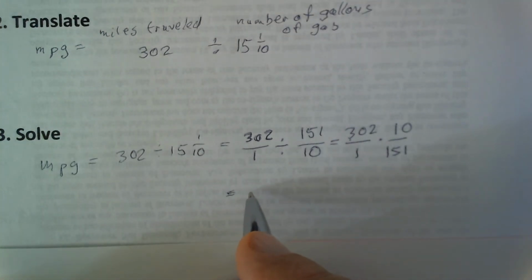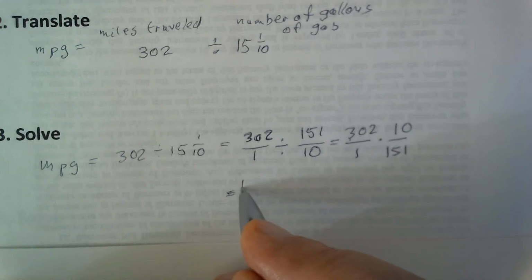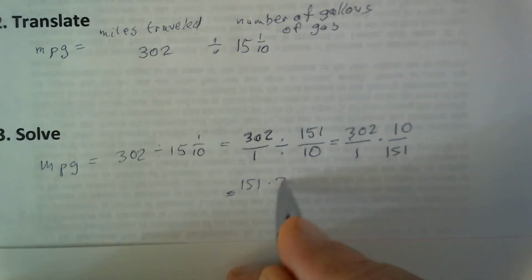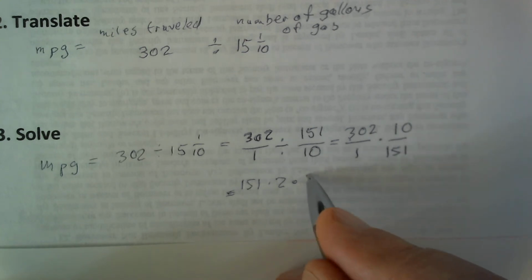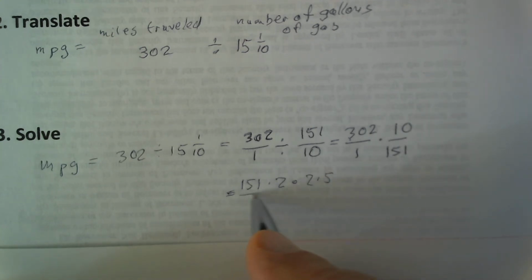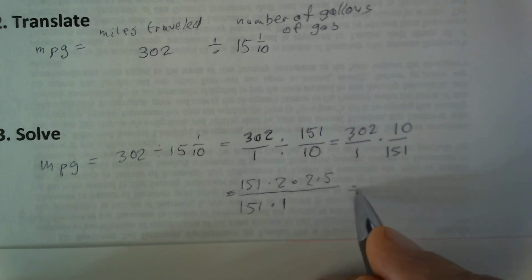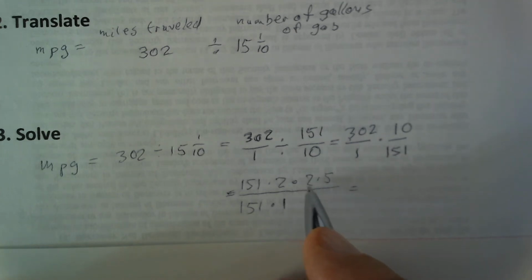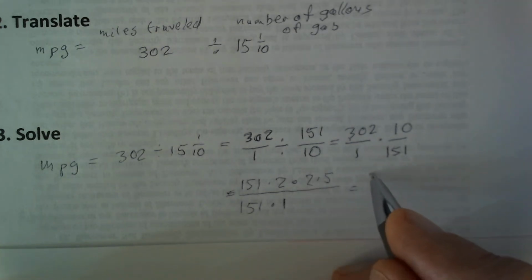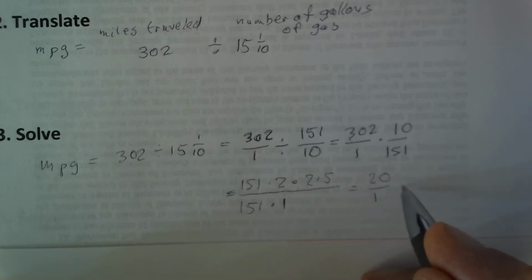We rewrite the fraction, the numerator and denominator now as factors, and 302 we write as 151 times 2. We write 10 as 2 times 5. In the denominator, we have 151 times 1. So 151 divided by 151 is 1. That leaves us 2 times 2 times 5, which is 20 divided by 1, or simply 20.